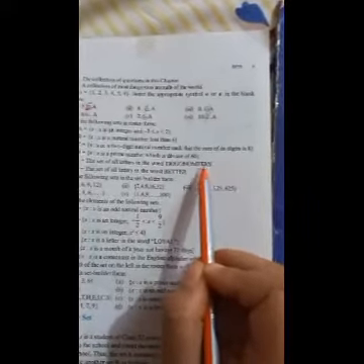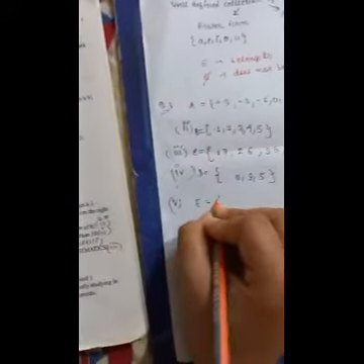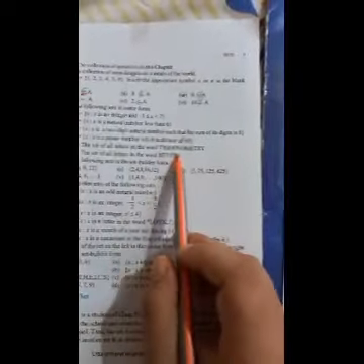Now next question. Question number 5. E is the set of all letters in the word trigonometry. So we will not be counting the letters which are repeated. We will be writing them only once, not twice. The letters, just like T is 2 times here, R is also 2 times, so we are going to write them 1 time only. So our set will be T, R, I, G, O, N.